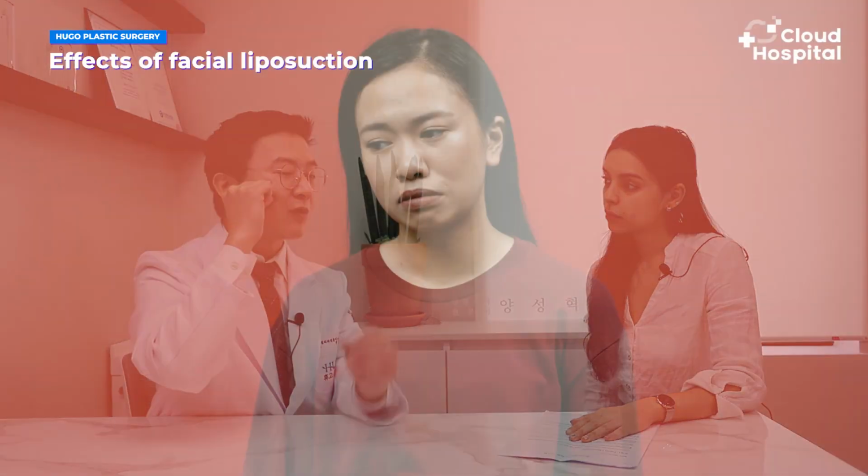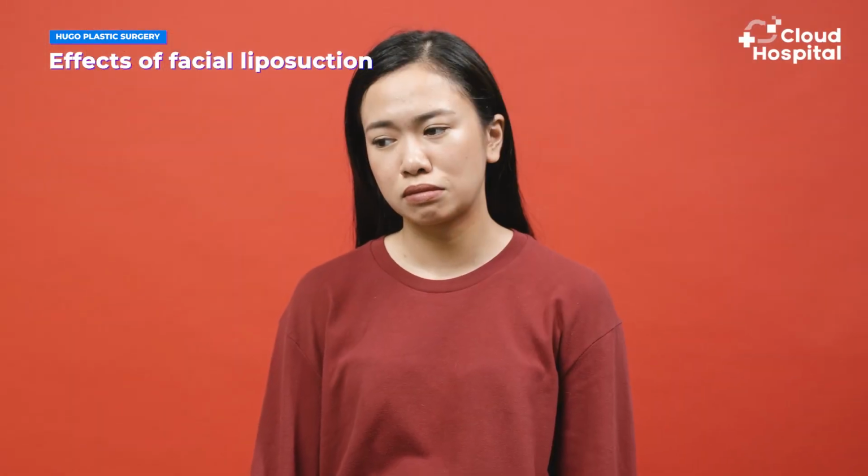So, doctor, which part of the face can have liposuction? With facial liposuction, it can be done in any part of the face which has fat. In Korea, if our cheekbones look wide, it would not look favorable. So in order to downsize them, facial liposuction is done. And by removing the fat around the smile lines, it can also help reduce the sagging.